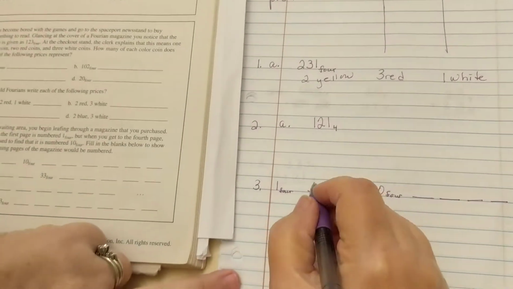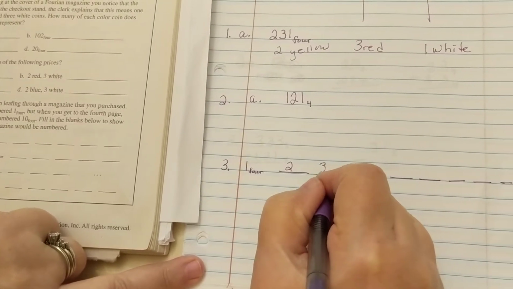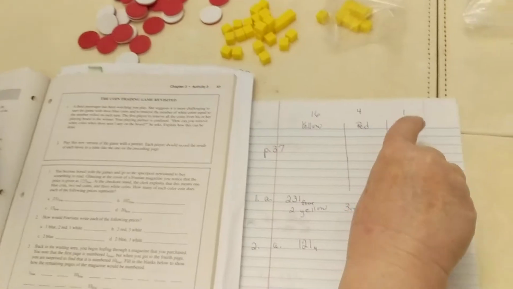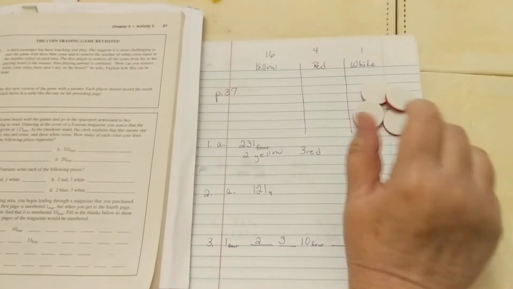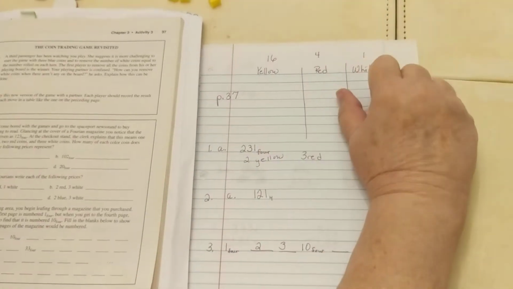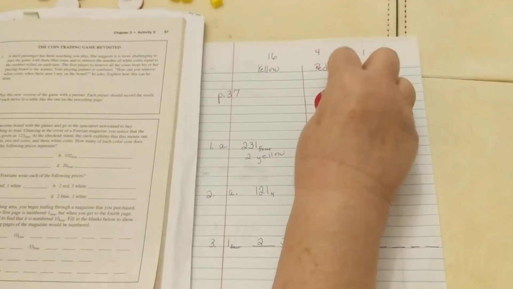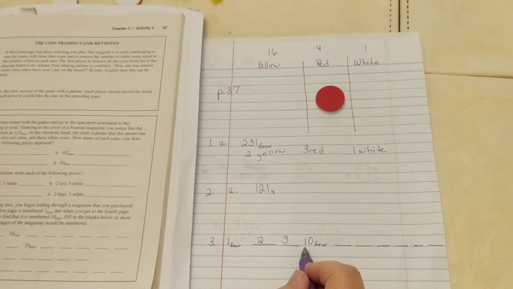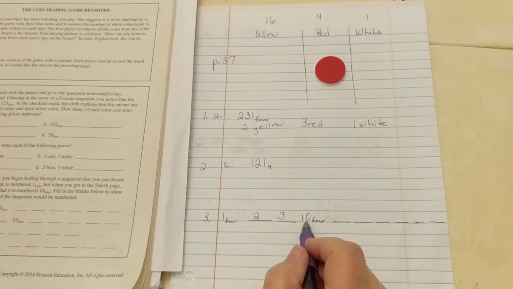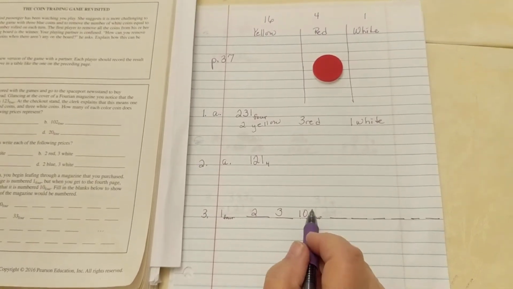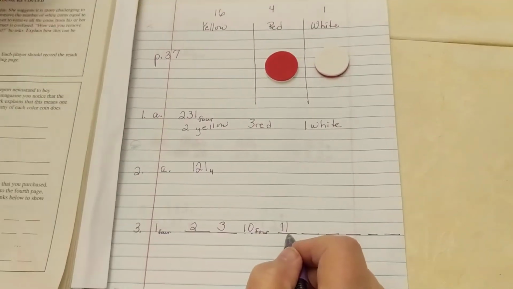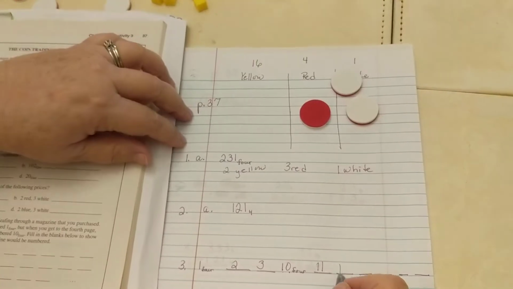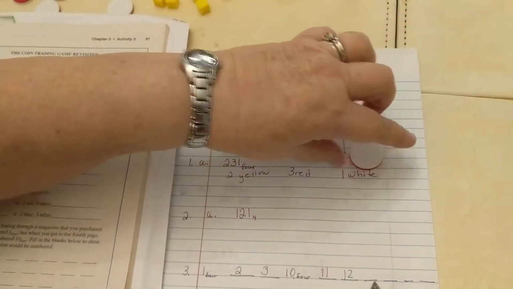Alright, so we'll have 1, 2, 3. That's like 3 whites. And the reason it's 10 on the next one is because when we get our 4th one, we have to trade that in. We can't have 4. And what that is, 1 red. And that's why that stands for 1 red, no whites. So, we're out. This is the next one. 1, 1. 1, 2. 1, 3.